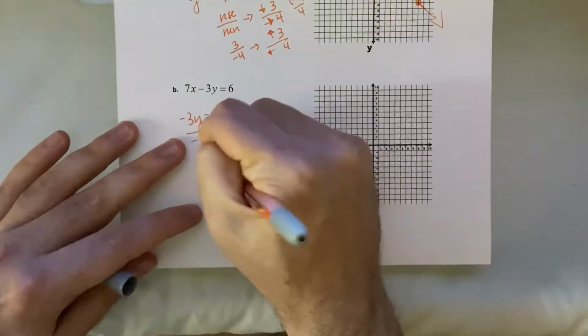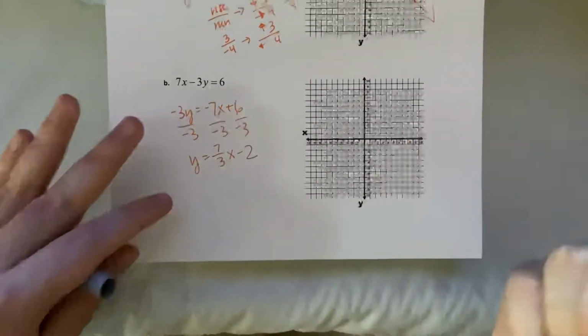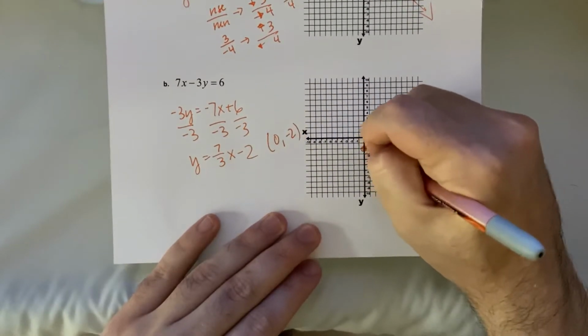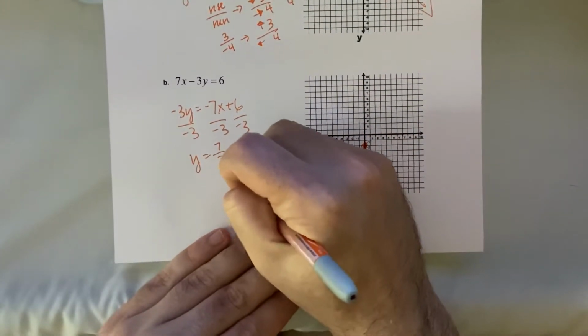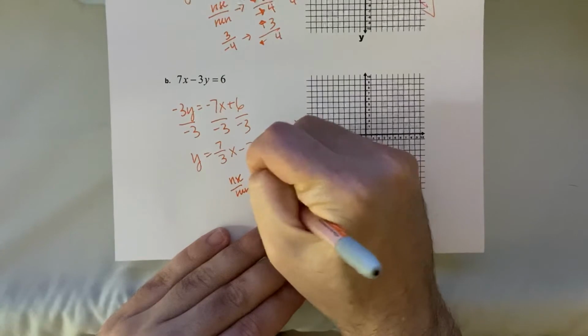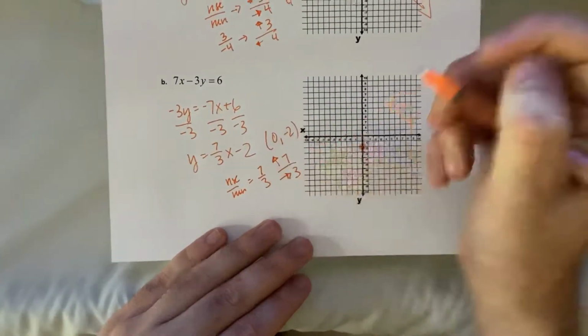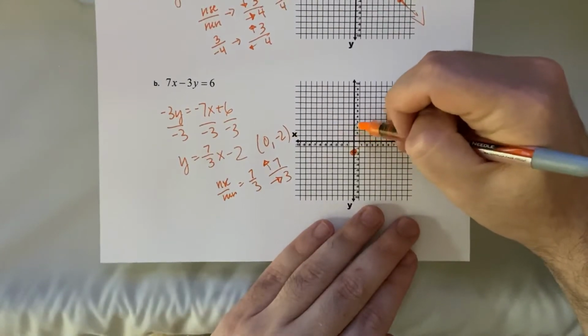Y equals 7/3 x minus 2. So that means we start at the point (0, -2) down here. Rise over run, 7 over 3, so up 7, right 3. 1, 2, 3, 4, 5, 6, 7. 1, 2, 3.